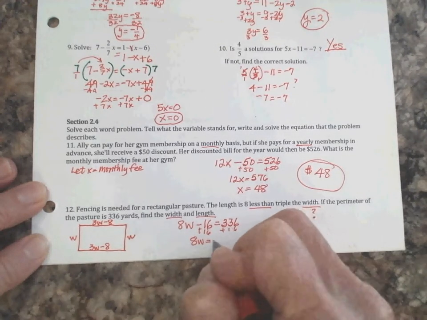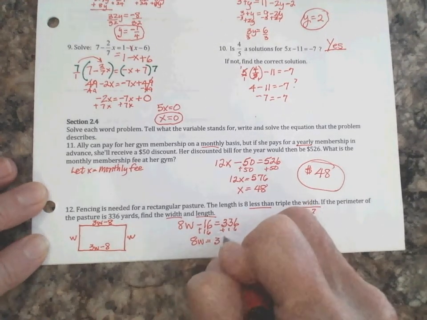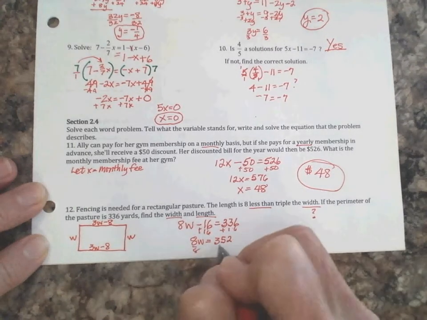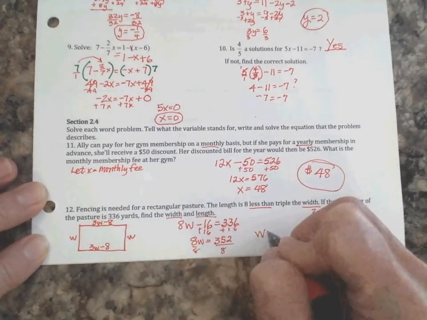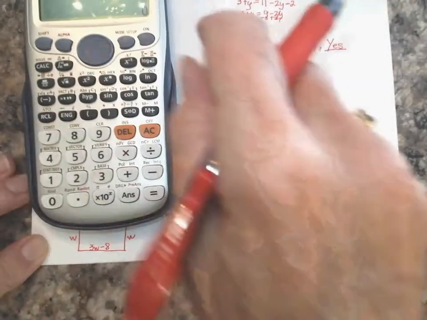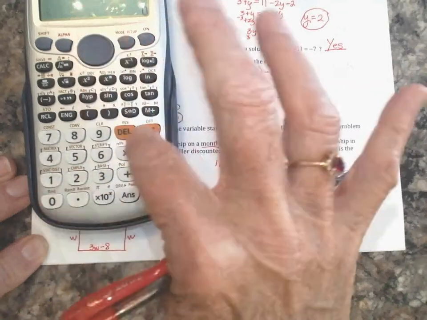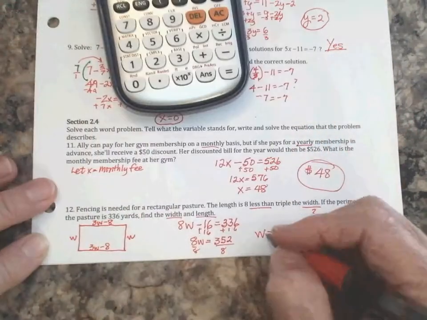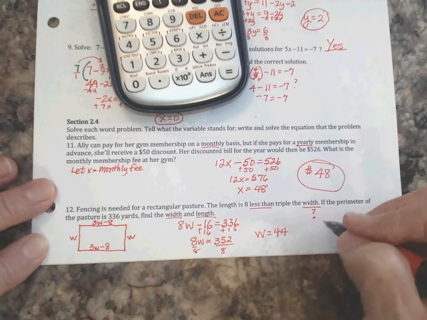Now add 16 to both sides. So I'm going to get 8W equals 352. Divide by 8. So W is going to equal, use your calculator, 352 divided by 8. W equals 44.